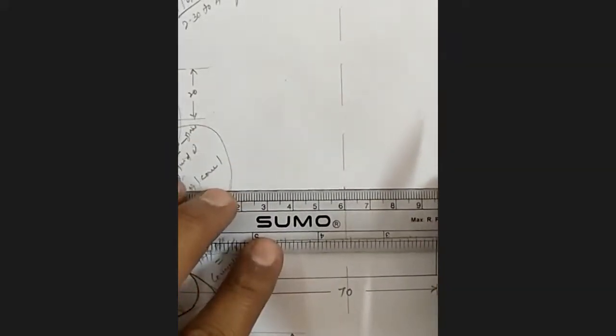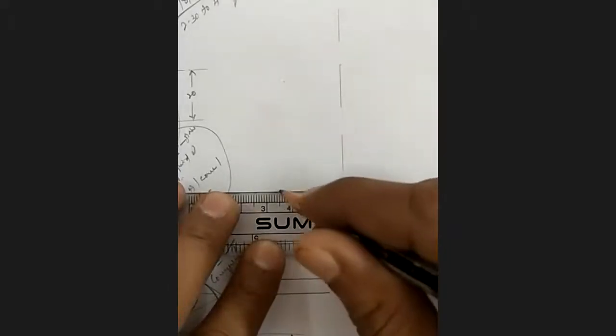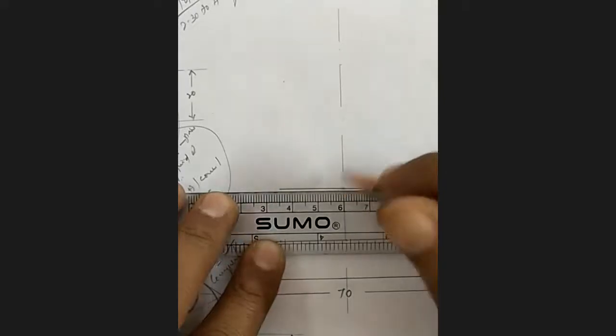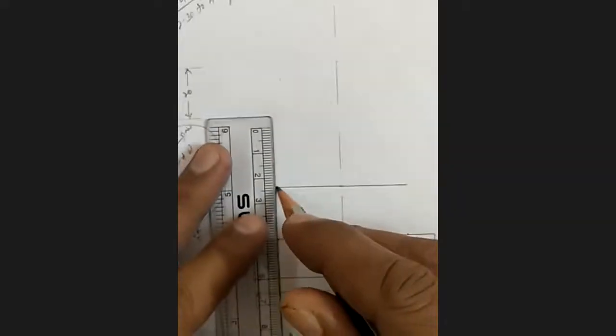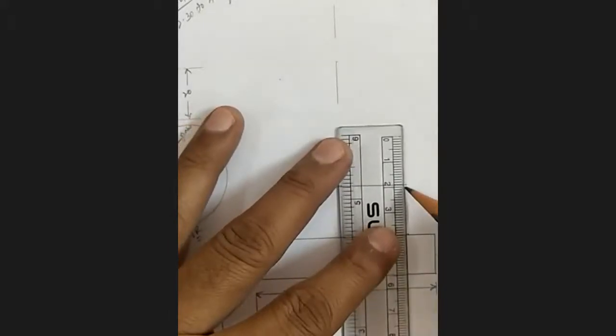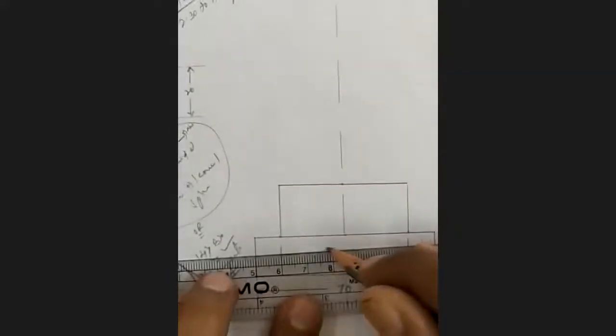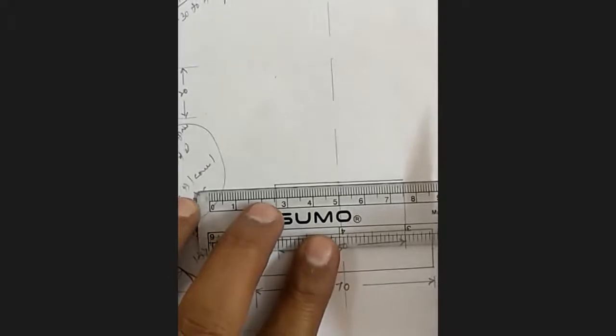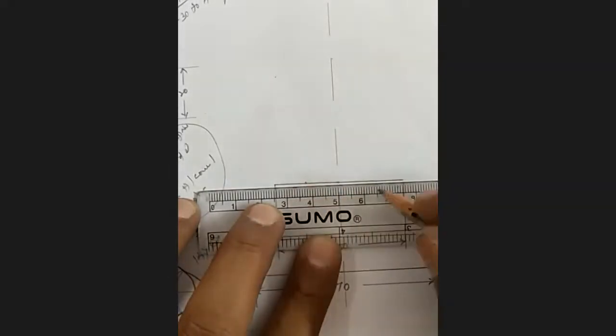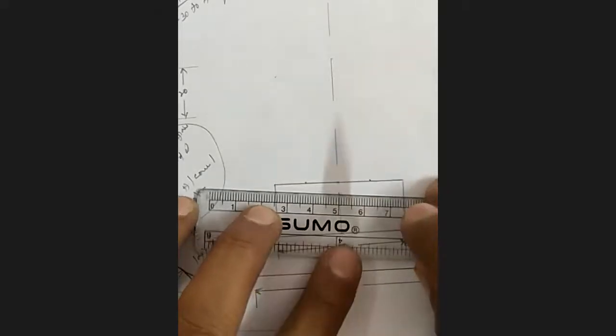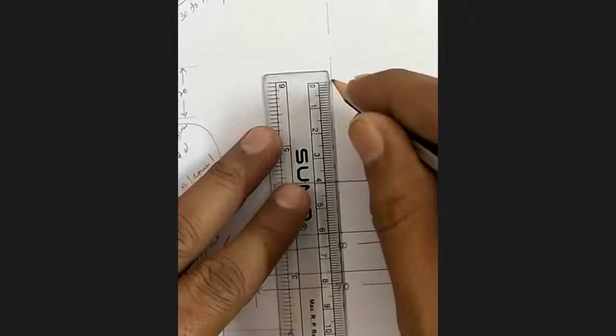Draw this line, 25 up, 25 down, and join them. This is 50, centrally placed, the center is the same. Now the square pyramid: 25, that is 12.5 on this side and 12.5 on this side. Height 40. This is the triangular face; the face of a pyramid is always triangular.